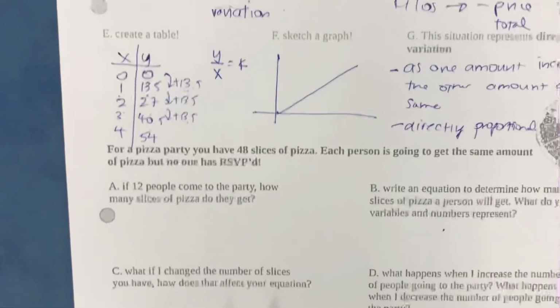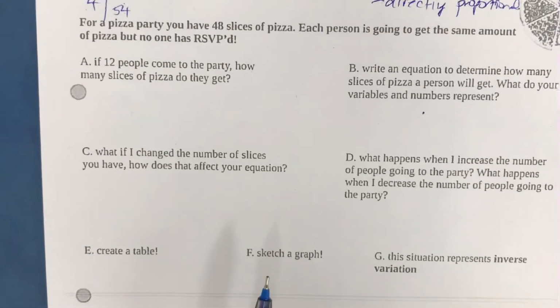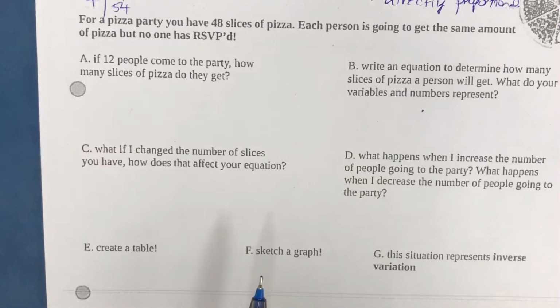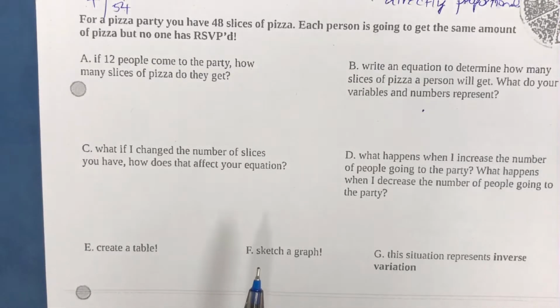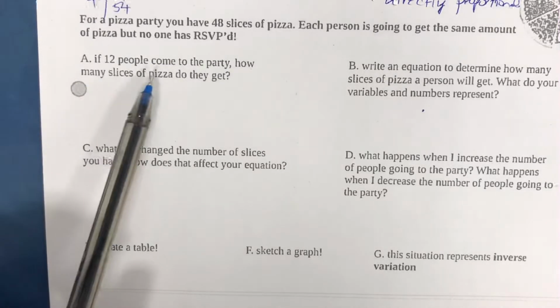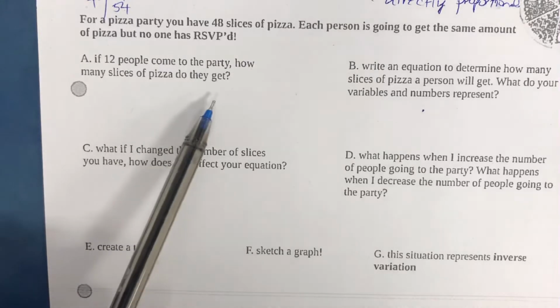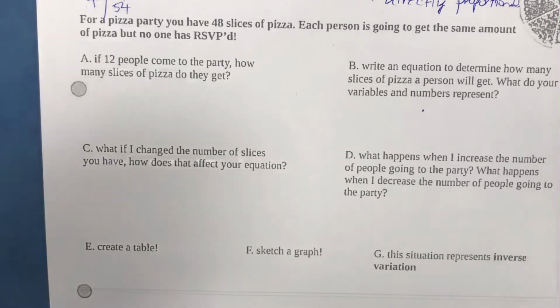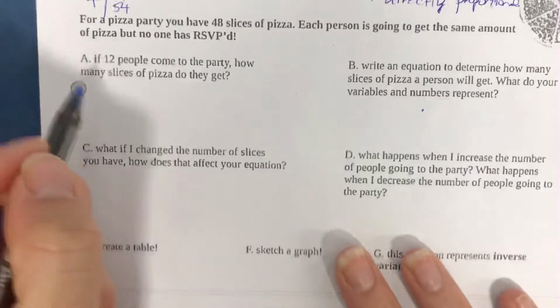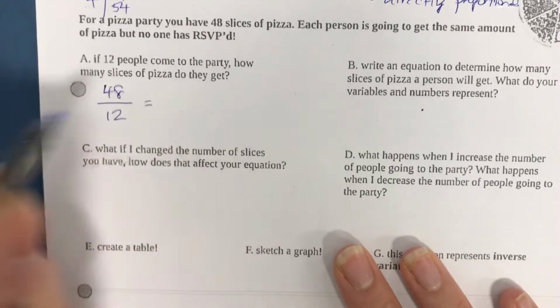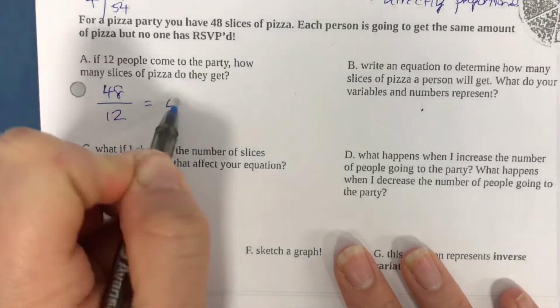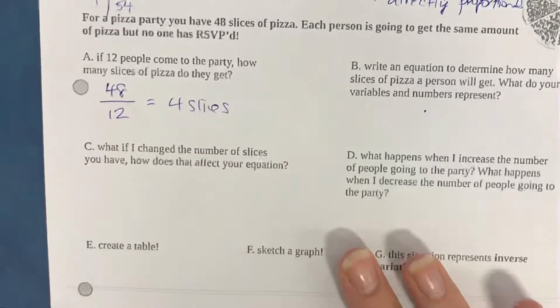So now let's move on to our next situation. For a pizza party, you have 48 slices of pizza. Each person is going to get the same amount of pizza, but no one has RSVP'd. So if 12 people come to the party, how many slices of pizza do they get? So if there's 48 slices, 12 people come. I'm hoping that you could figure this out mathematically. I would divide. So if I divide 48 divided by 12, each person would get 4 slices, not too shabby.